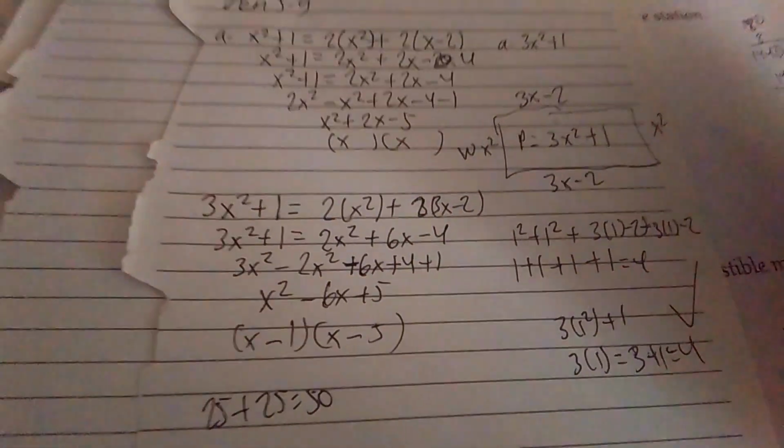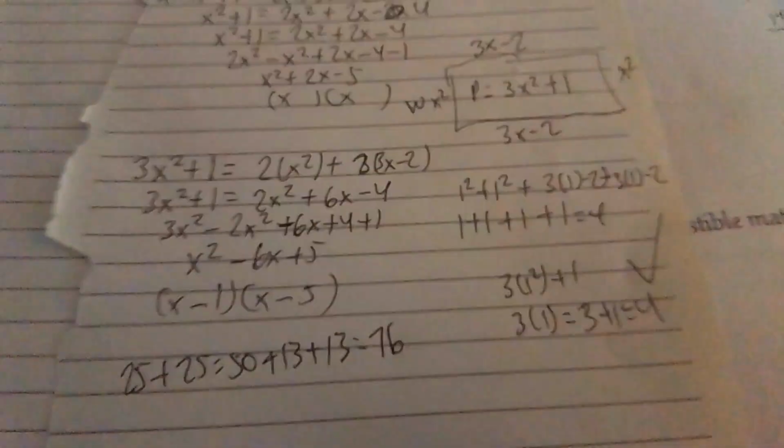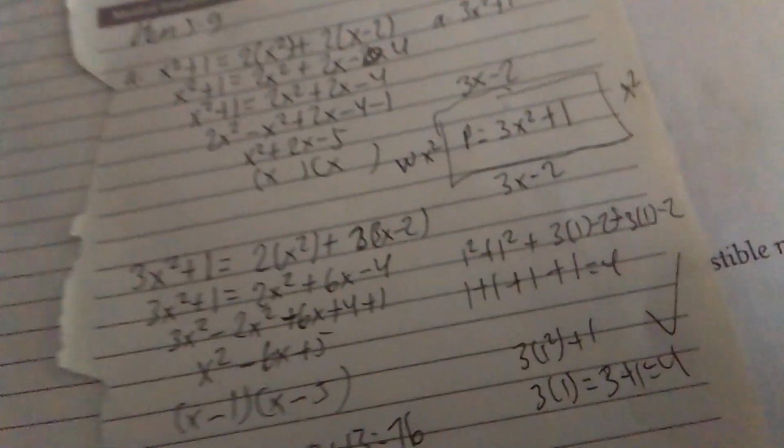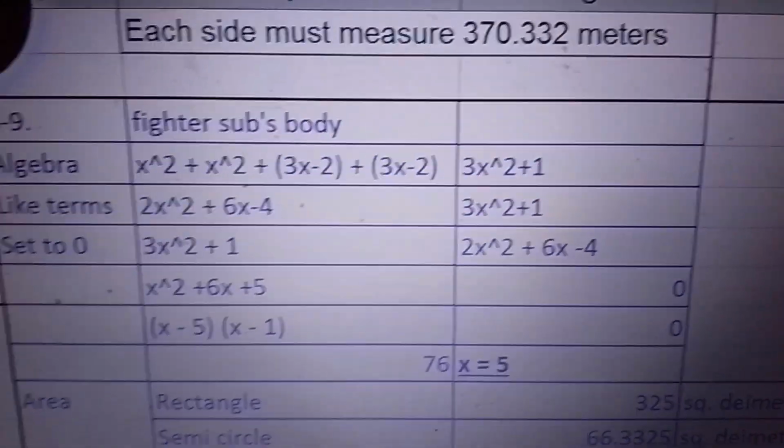So 25 plus 25, that's 50, right? And then 3 times 5 is 15, minus 2 is 13. So 63 plus another 13, edi 76. So we still got the same answer. Now going back to our solution sheet, ito yung sagot. Wait lang ha. So ito yung formula na ginawa ko.